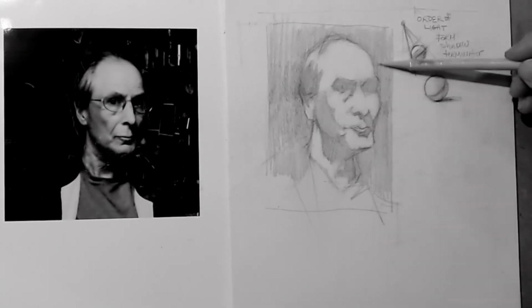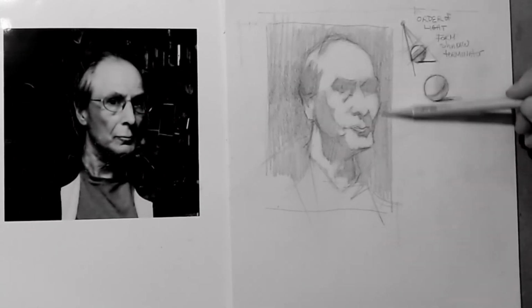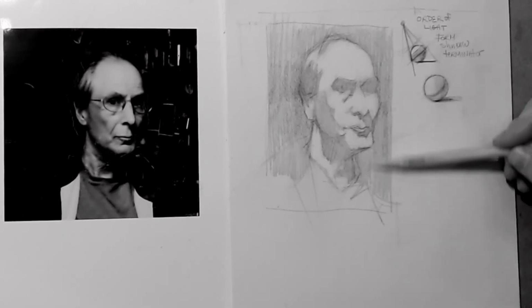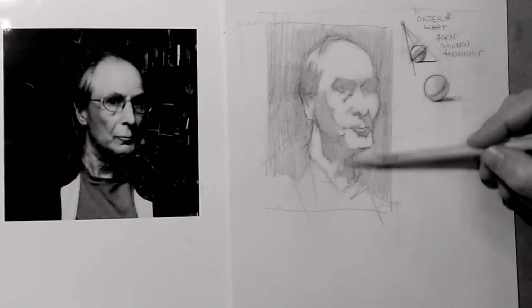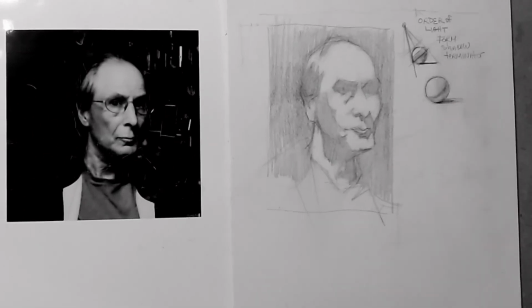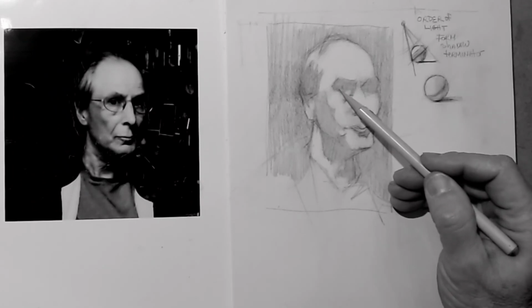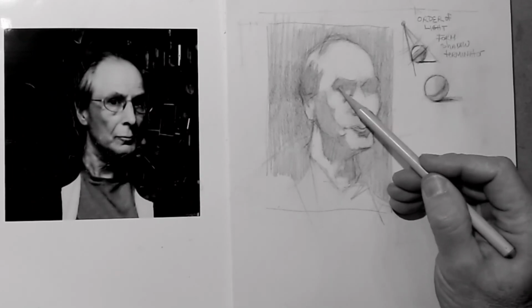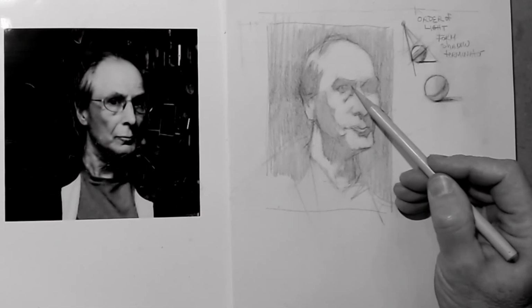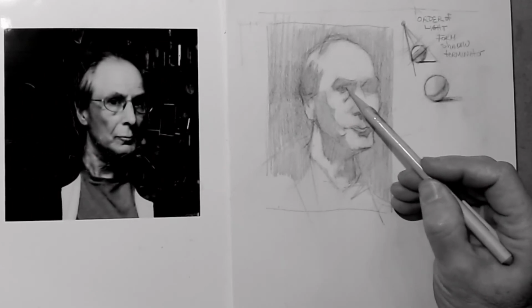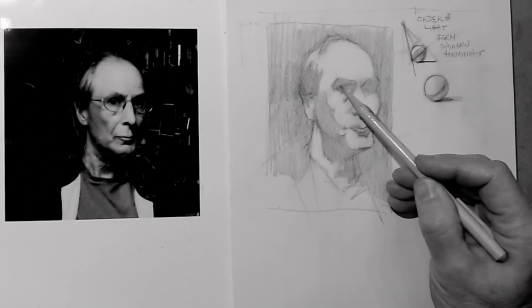So I can get this quite dark. Right now, basically everything is about the same value if it's in shadow, and the same value if it's in light. If I really want to add some more stuff to make myself feel good about it, I can start to put in some places where it's a little bit darker.